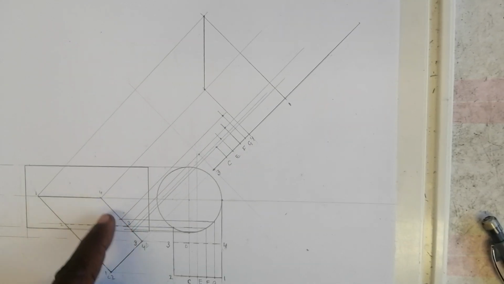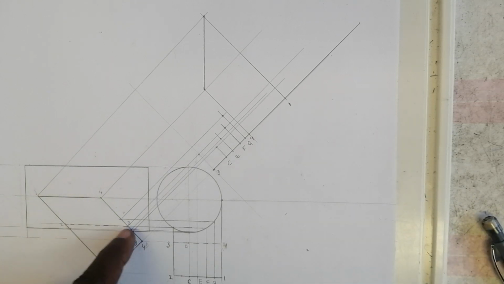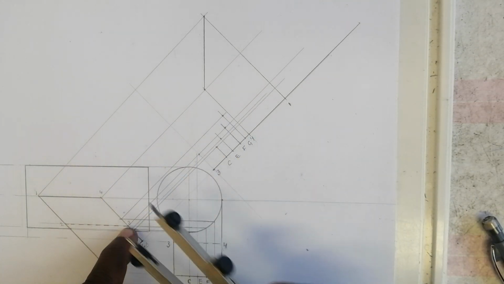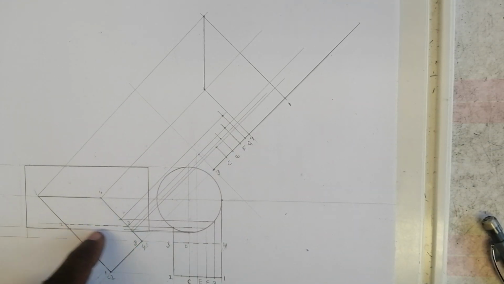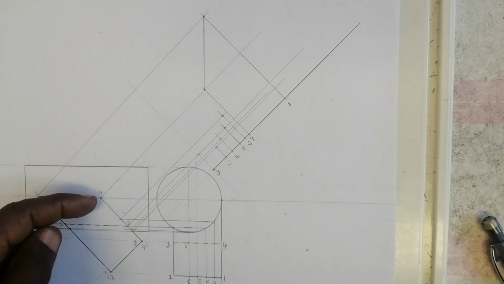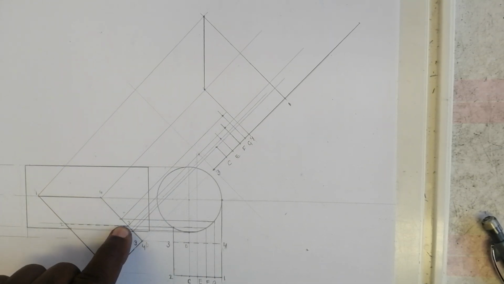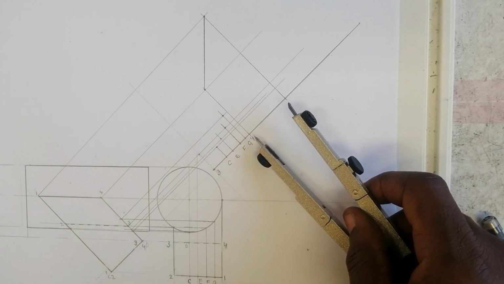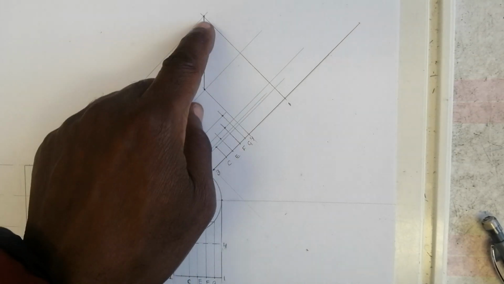You see 3 and 4. 3 is this, 4 is this side in front view, 3 is at the back, and between them there is a curve, because it's going around the curve. This is the line of interpenetration. You must understand better this hidden line, because it's at the back. 1 and 4 is in front, 2 and 3 is at the back. Now 4 and 3 is around the pipe. That's why when you join 4 and 3, you have a curve. Now 1 and 4, you are seeing it is a straight line.